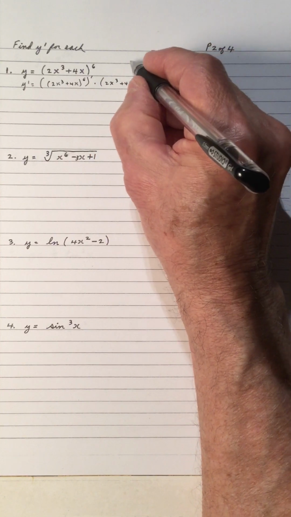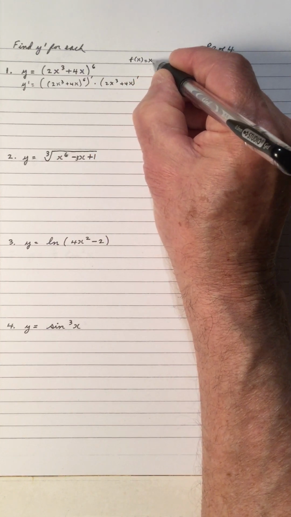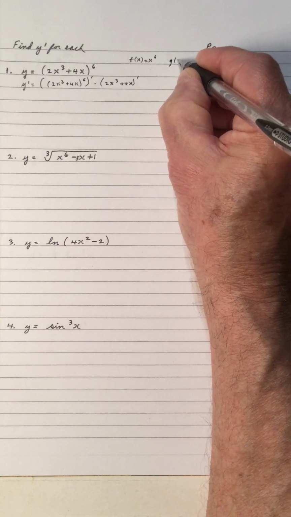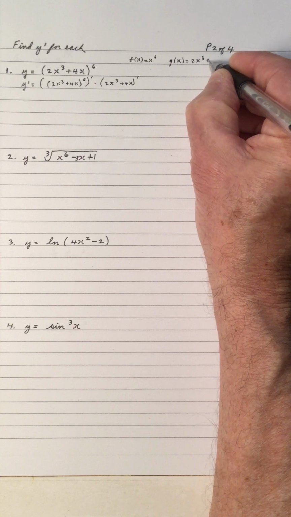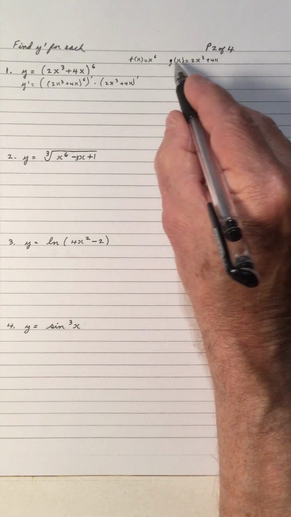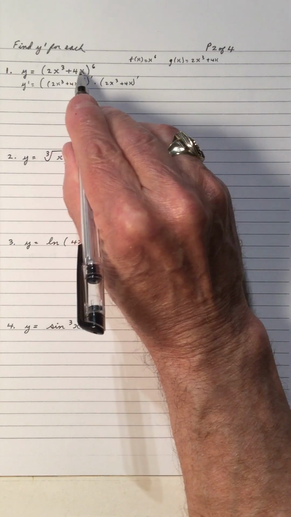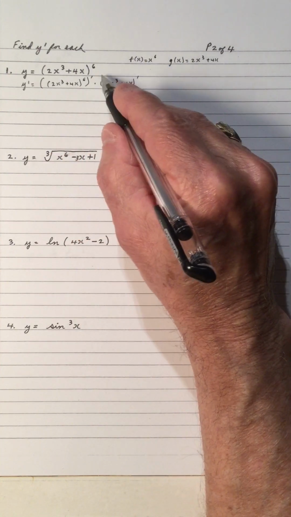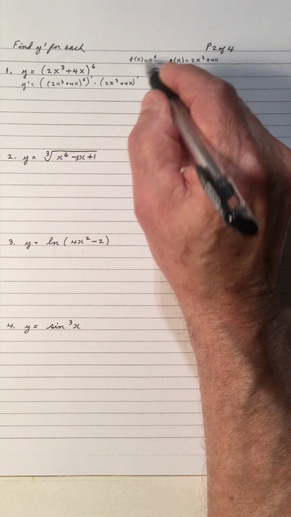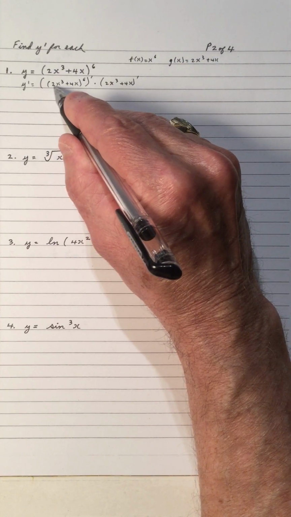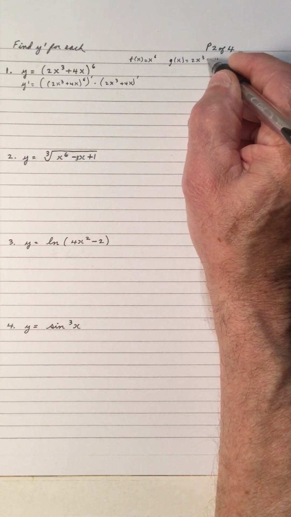And again, just to explain, the f of x is x to the 6th. The g of x is 2x cubed plus 4x. So this is the f of the g of x, so the g of x is going in here to get this function. So we do the derivative of this whole function here. So the x is changed to 2x cubed plus 4x, and we do the derivative of the g, which is right here.